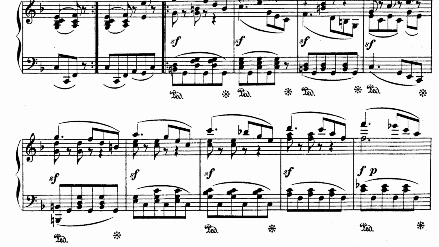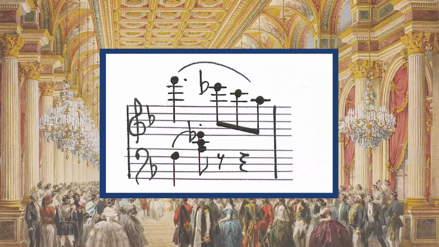And the descending triad now is used to move us back into F major, like so. And now an F7th chord to move us into B flat major.